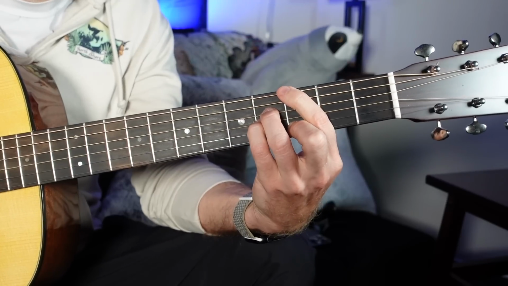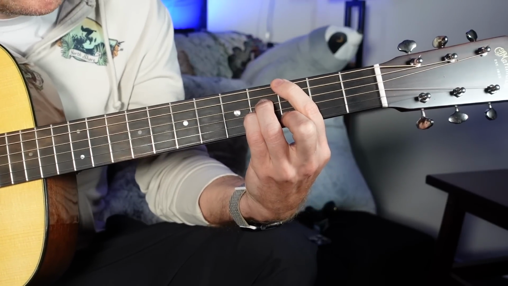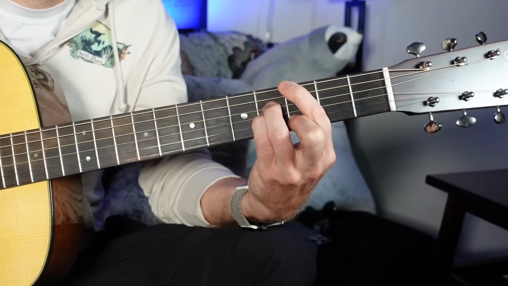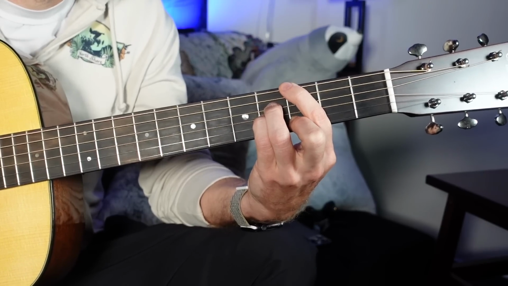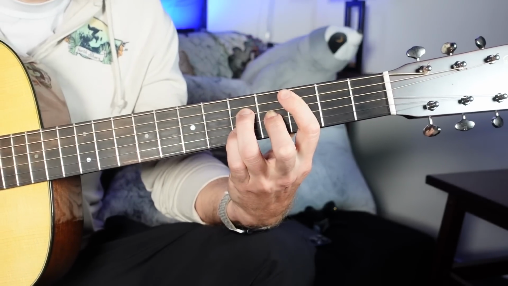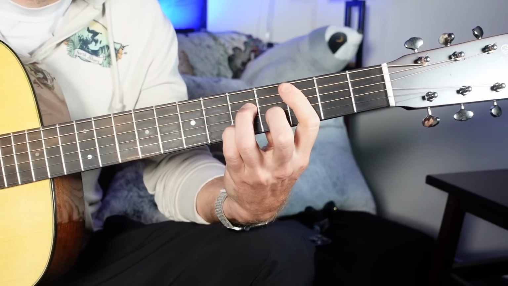So what I mean by that is let's take that G major 7, 3 on the E, 4 on the D and G string, and the middle finger 3 on the B string. See how I used the 5 and the 6 almost as transitions to the 4 chord?